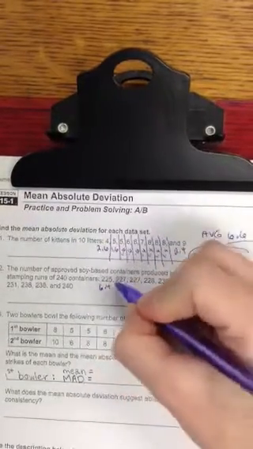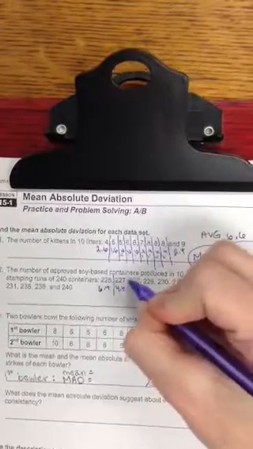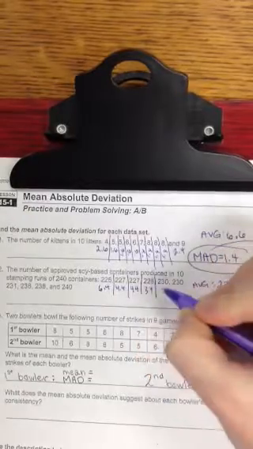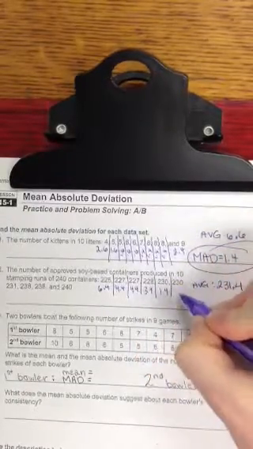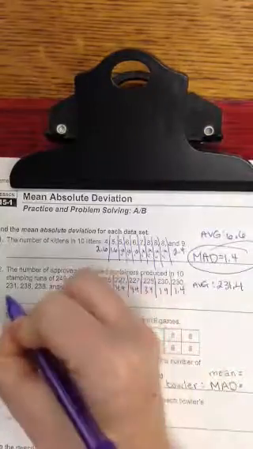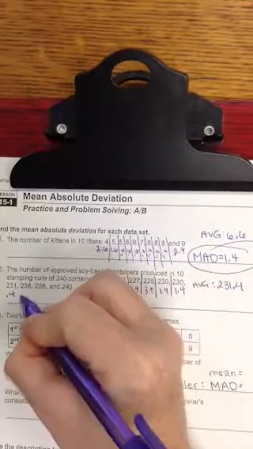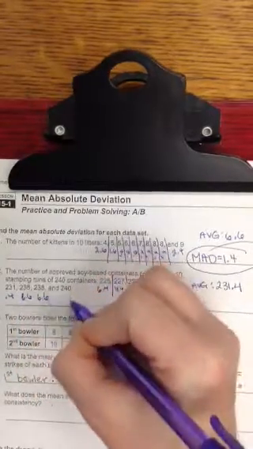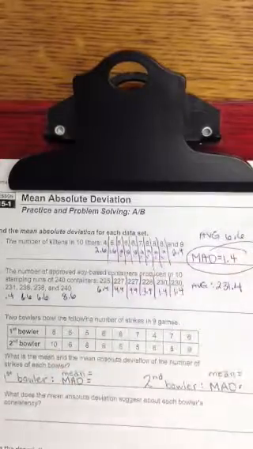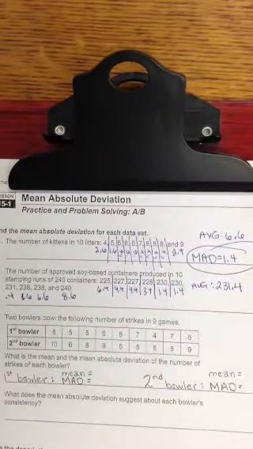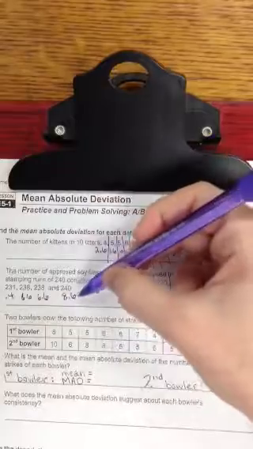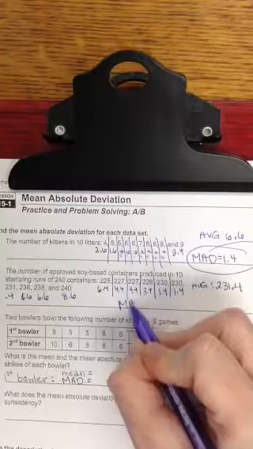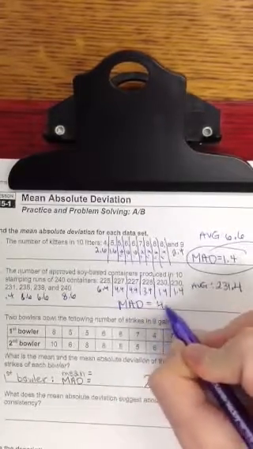Check the ones that you got: 6.4, 4.4, 4.4, 3.4, 1.4, 1.4, 0.4, 6.6, 6.6, and 8.6. Last step is to get the average of your deviations. So I had to add up all these positive numbers and divide by 10 again to get the mean absolute deviation. On number 2, it is 4.4.